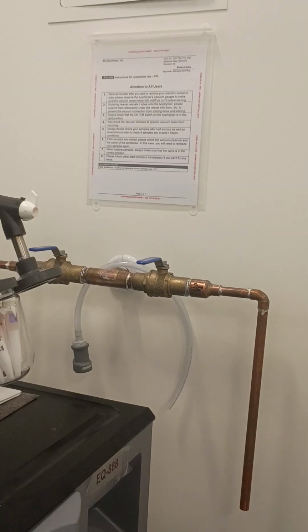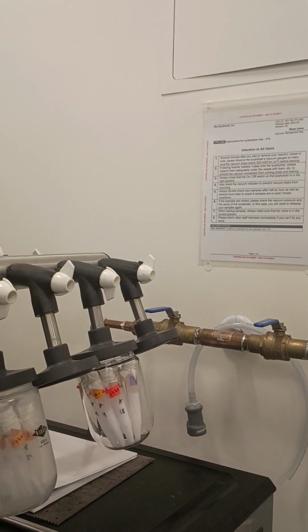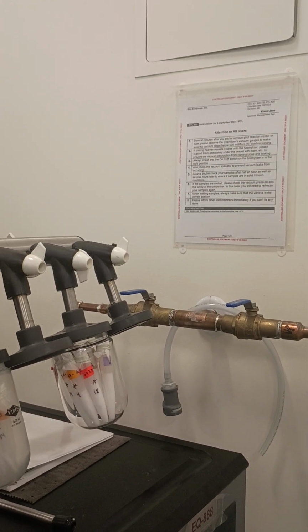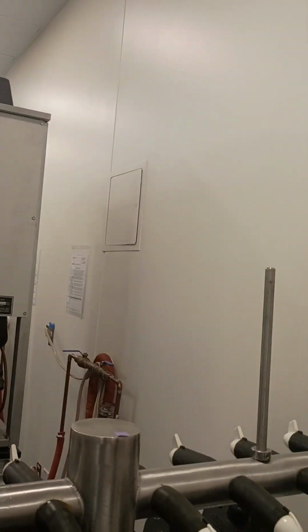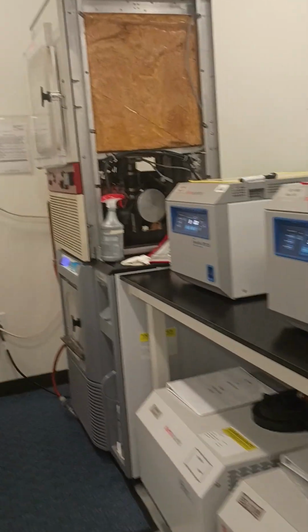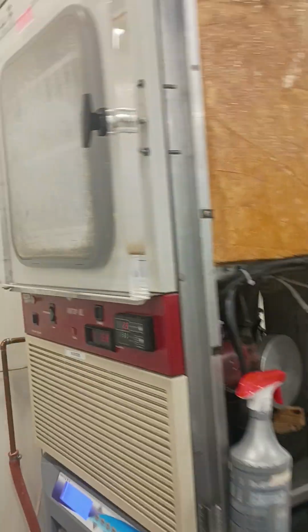This one runs on vacuum only, meaning it sucks all the moisture out to give you that powder, but only through the vacuum. That one uses heat. Let me show you. This one uses heat.